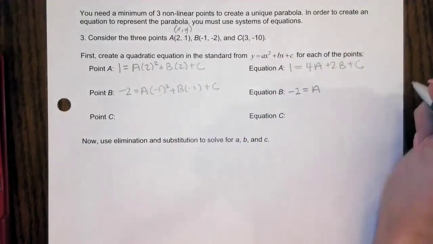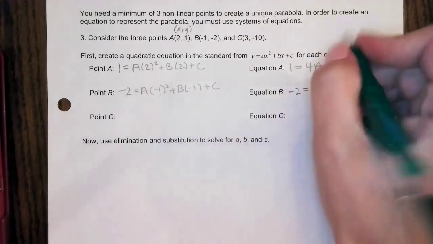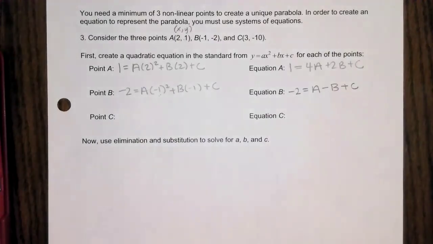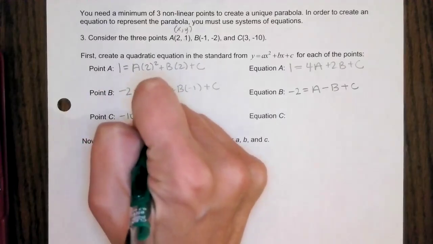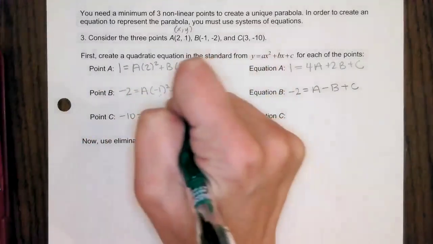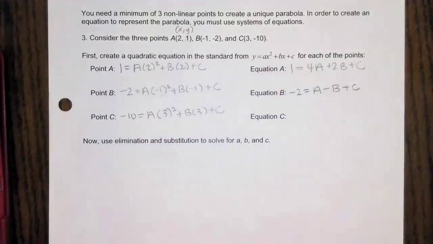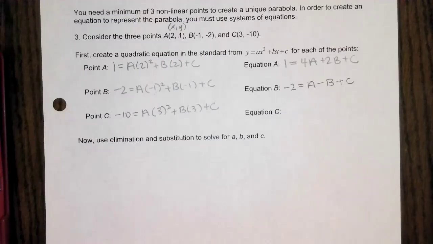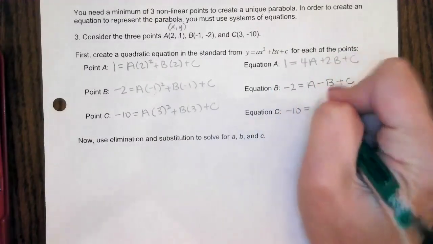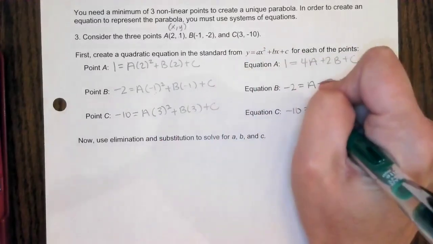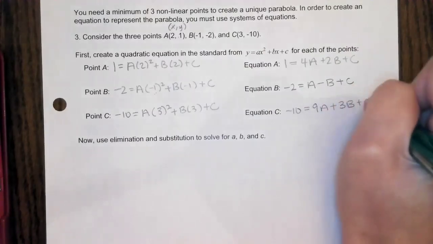So this is going to be 1a minus 1b, because b times -1, plus my c value. Now for point C, I do the same thing. I plug -10 in for my y, and I plug in 3 for my x. And so there is my equation. Now we simplify this, and so we get -10 is equal to 3 squared is 9a plus 3b plus c.